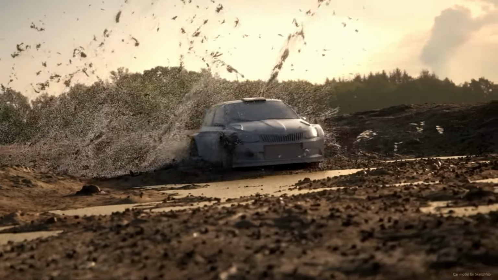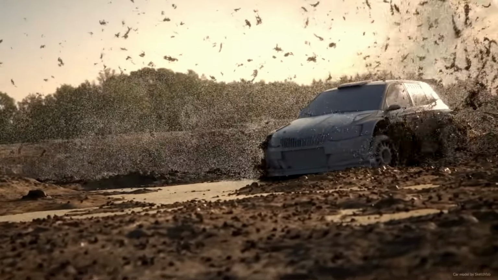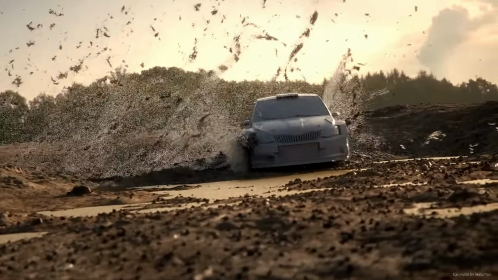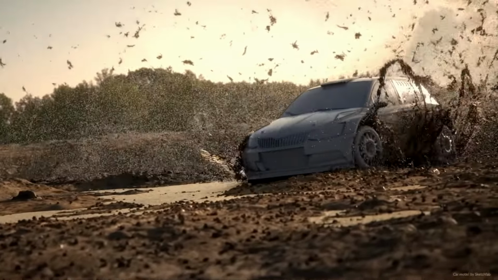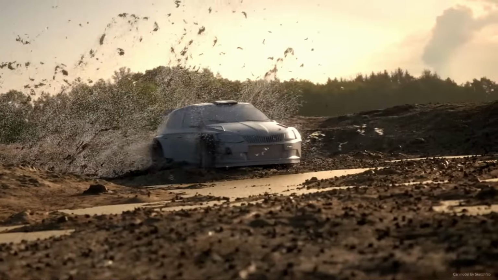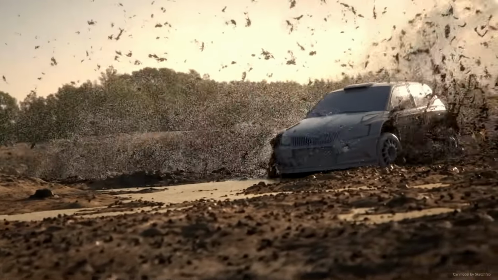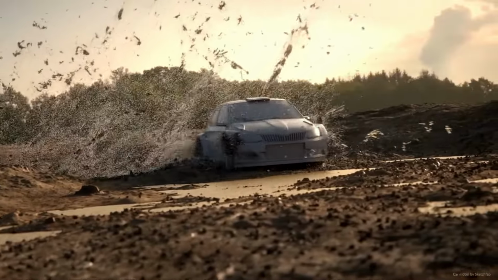But again, as was mentioned, it is a multi-physics solver. So these things interact with each other. It's not just an either or. In this example, we have mud, rocks, and fluids all in a single simulation. So there's no caching of one thing and then re-simulating. It all happens in the same space, which gives you this really nice interaction where the mud and the water and the rocks all play off each other to give you this really believable interaction between all these things.